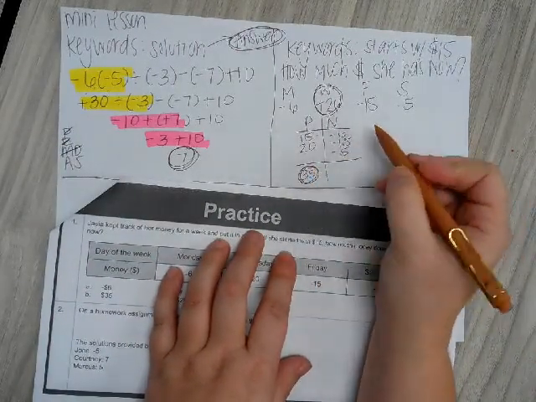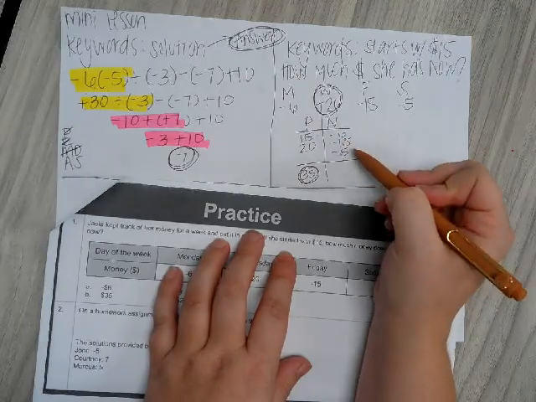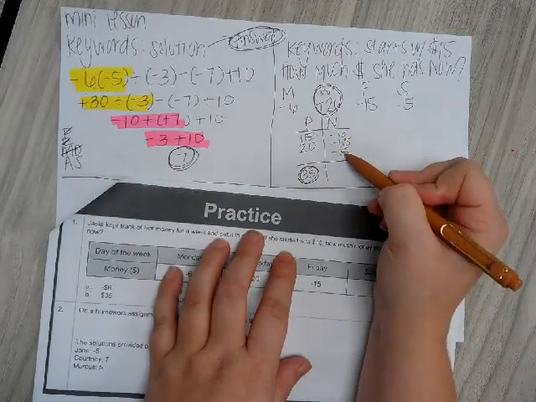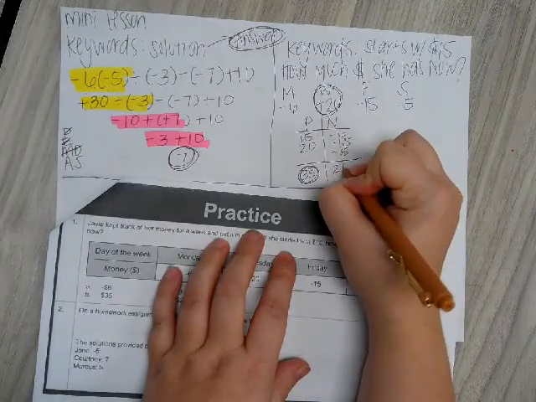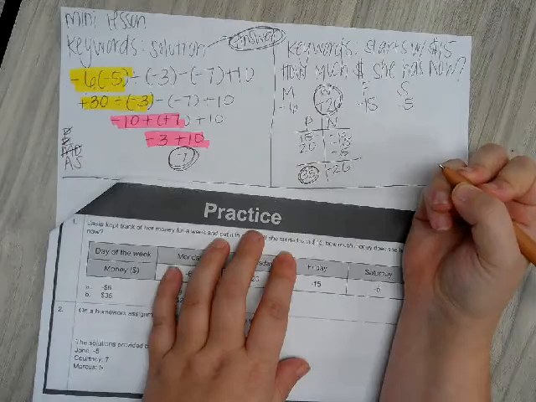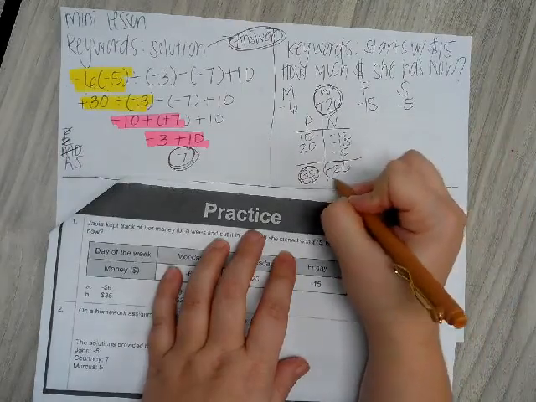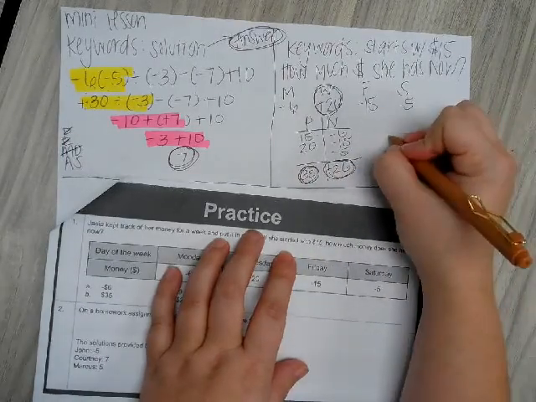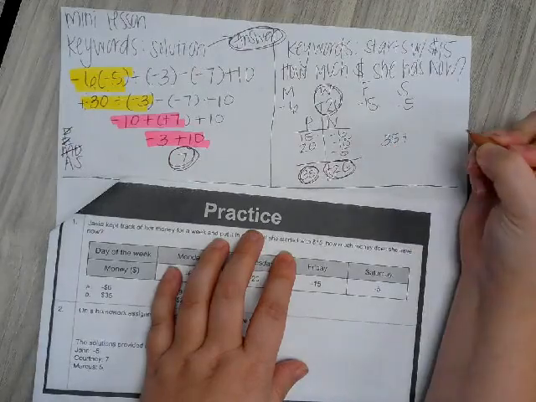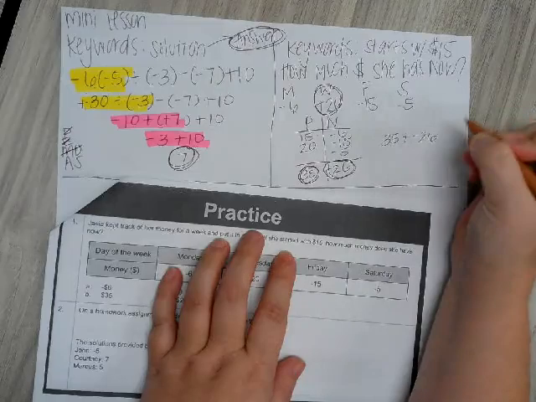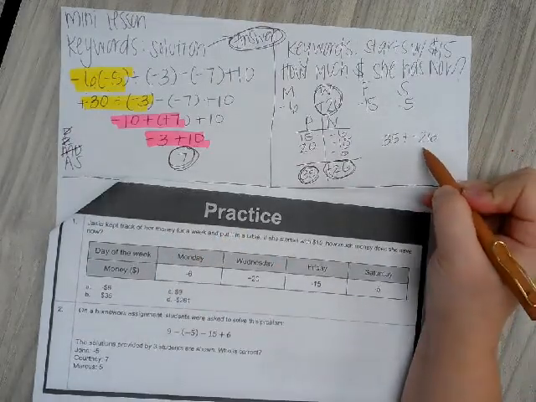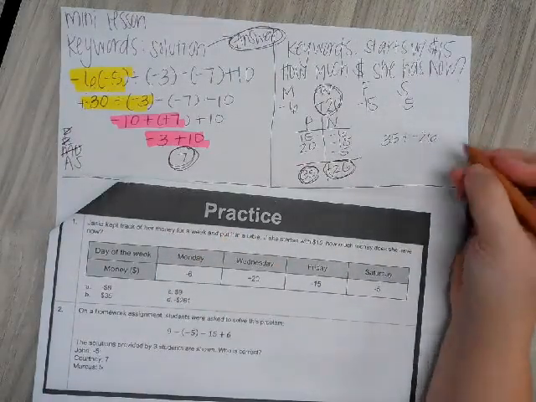Let's go ahead and add our negatives together. So 6 plus 5 is 11. 11 plus 15, that's 26. So that makes a -26. So now I have 35 plus -26. They're not the same sign. So I'm going to go ahead and subtract.